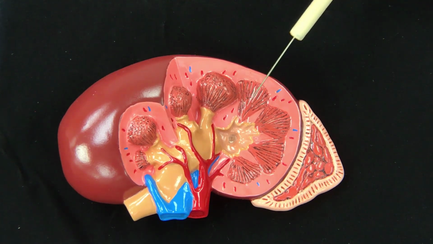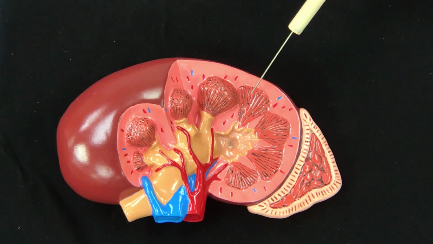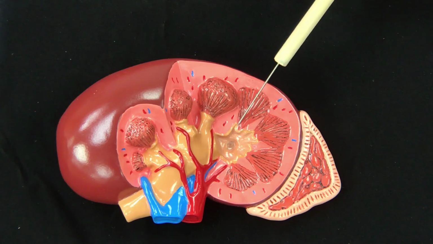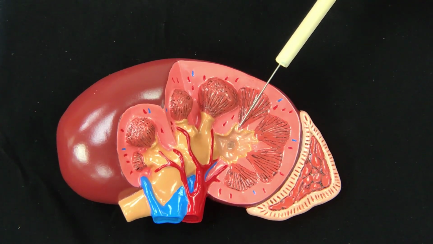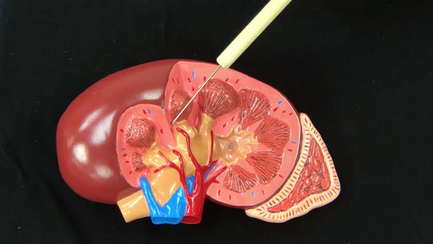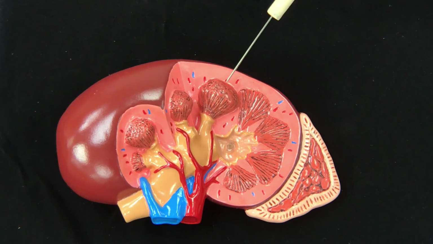Okay, so what's going to happen is you're going to make urine, and it's going to drain down this medulla pyramid into the papillae. So the papillae is at the base of every single medulla pyramid. Okay, so let's do that one more time.